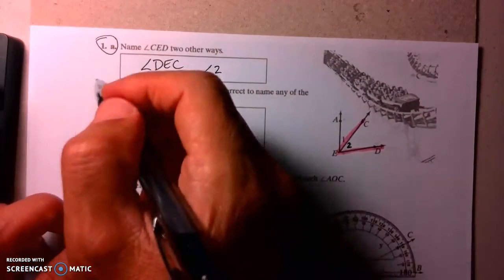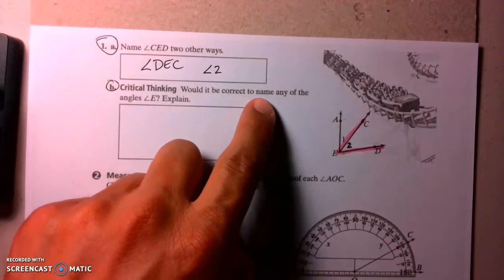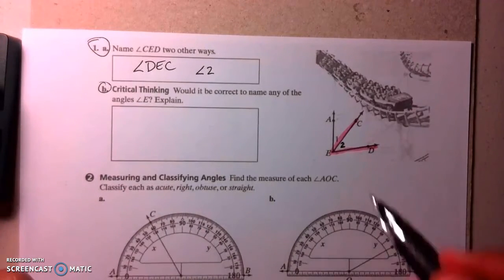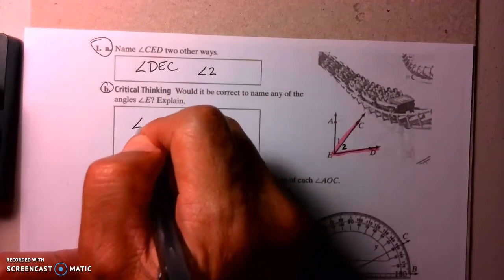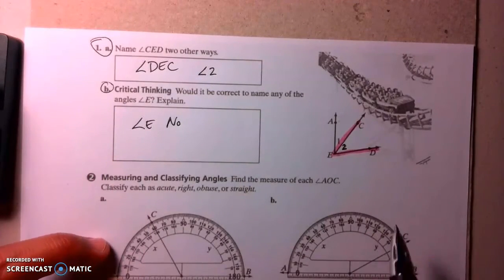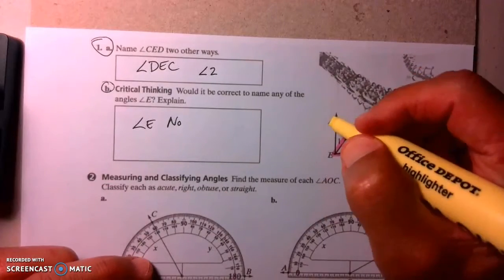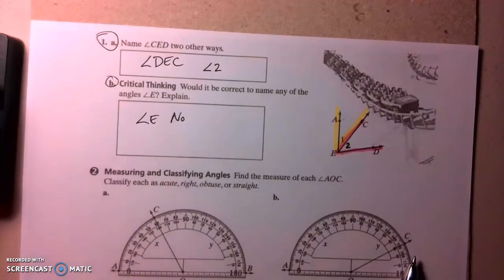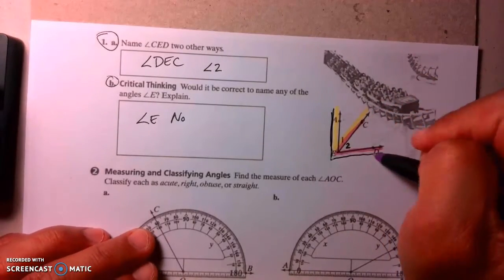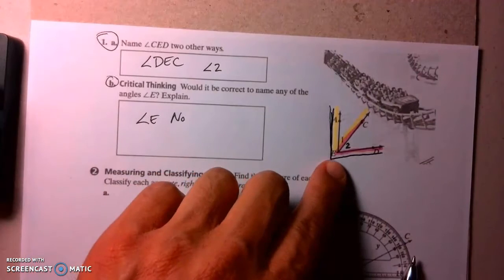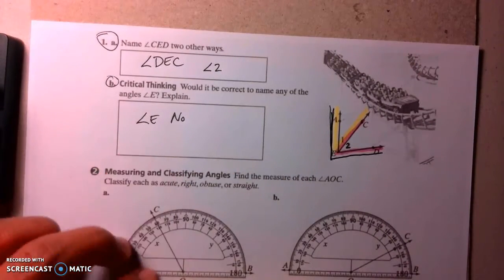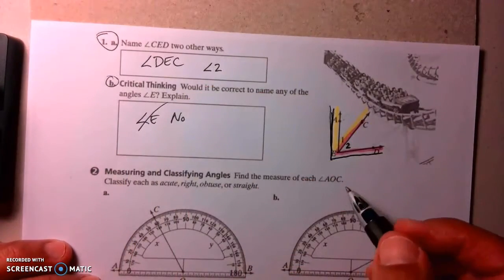Okay? Critical thinking. Would it be correct to name any of the angles angle E? Would this pink angle be okay to call angle E? And that is no. Because angle E could be the pink angle, it could be the yellow angle, it could be the combination of pink and yellow because E is right there in the middle. So when you see a bunch of lines attached with letter E, you don't want to just say angle E. In this situation, you're going to need to use 3 letters.